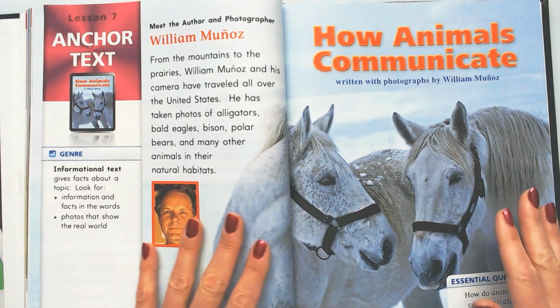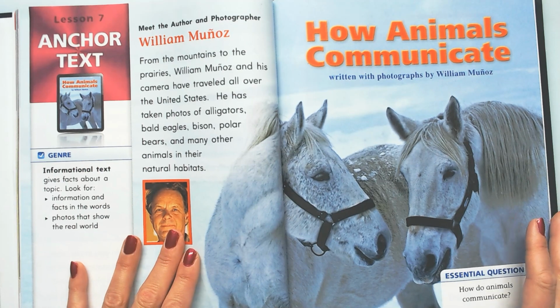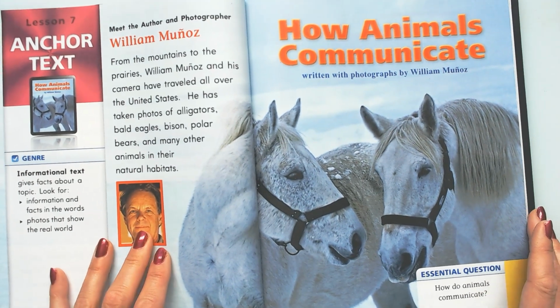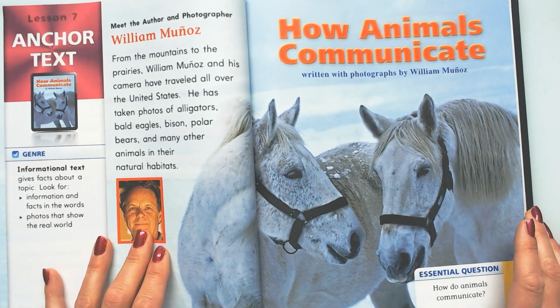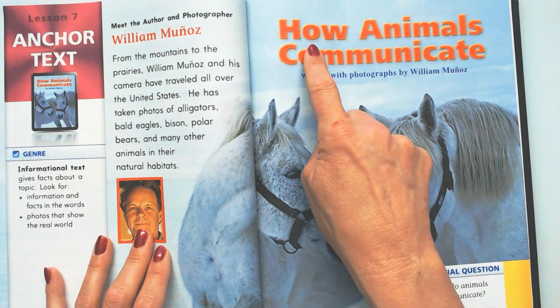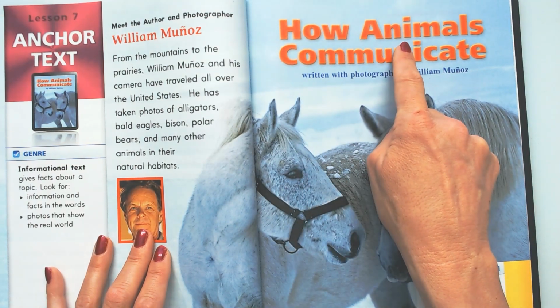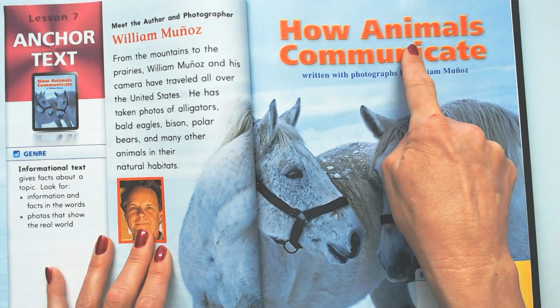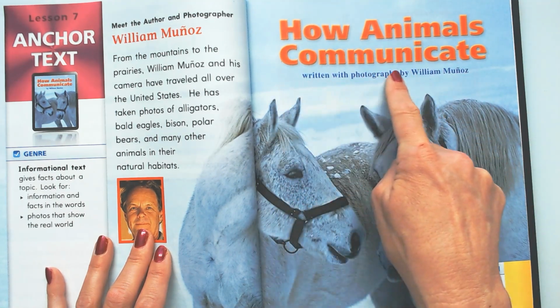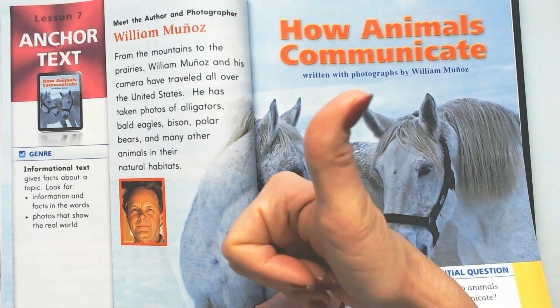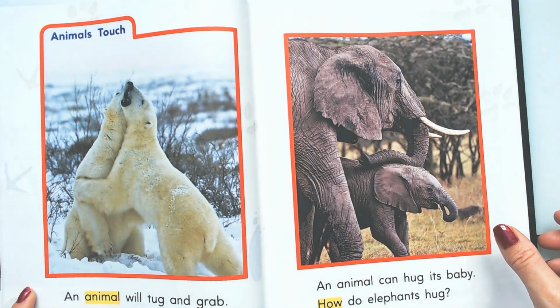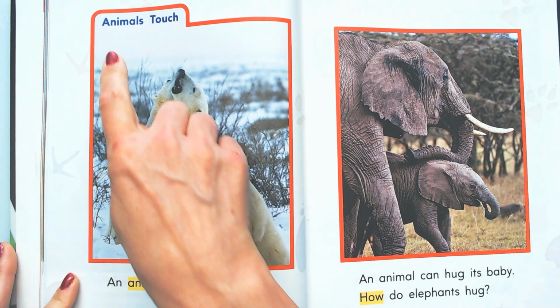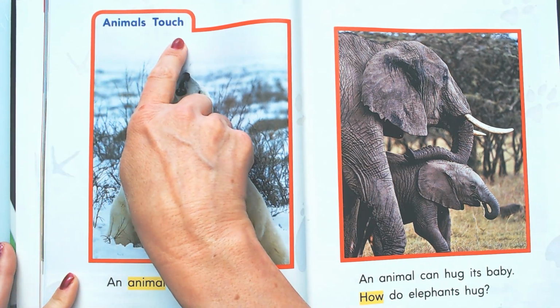Now we're going to go ahead and read. I read it first, and then you echo read. Okay, ready? I'm going to say it softly, and then you read it after me. How animals communicate? Animals touch.